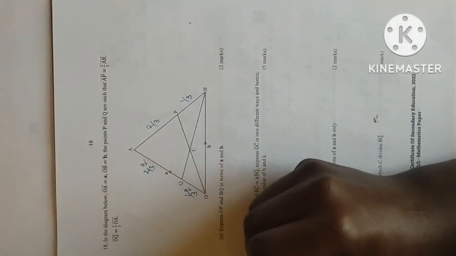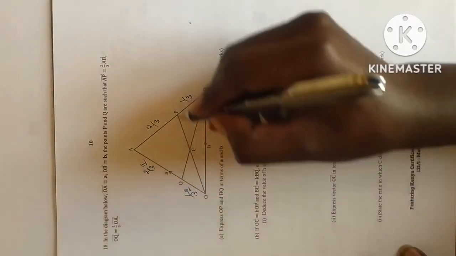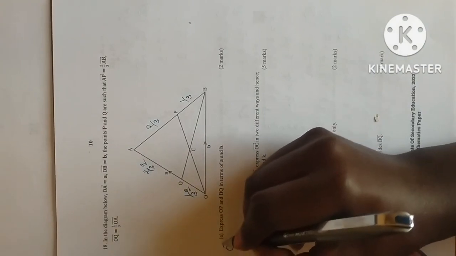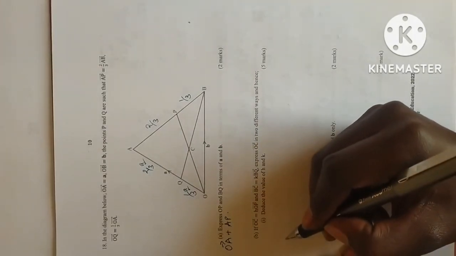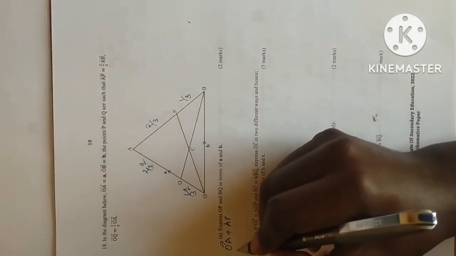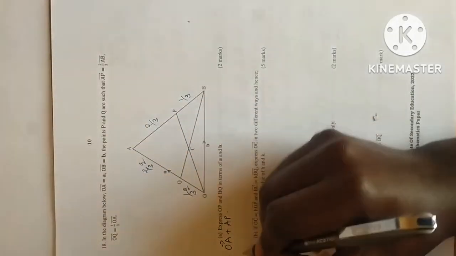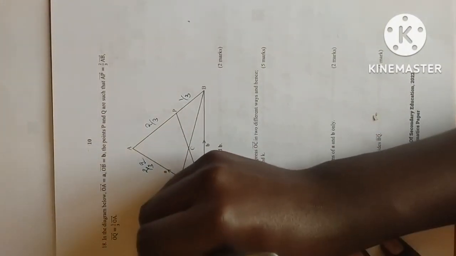So vector OP is the same as OA plus AP. Now OP is the same as OA, which is vector A, plus AP.